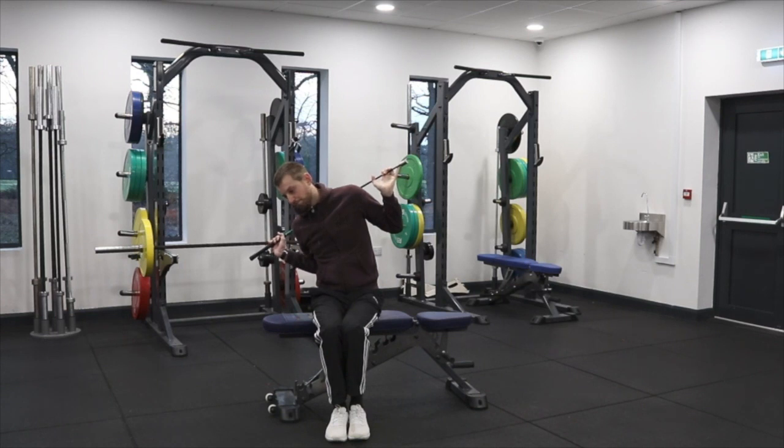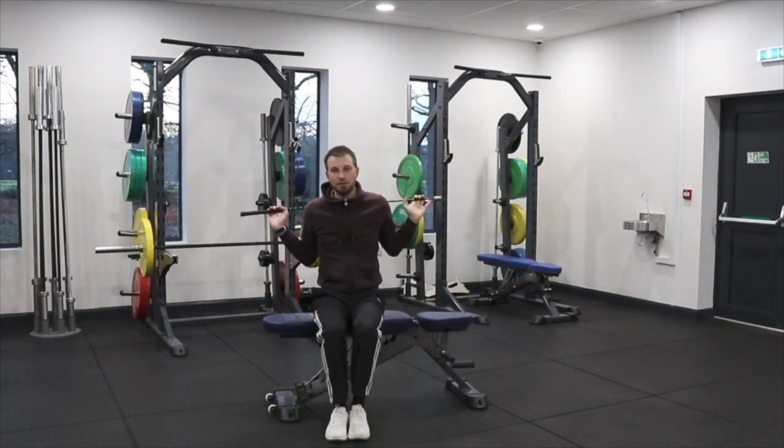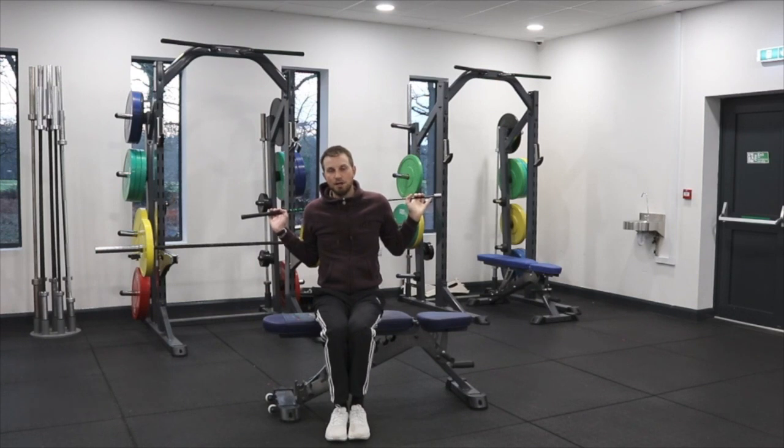And repeat. And keep repeating that motion until you feel like you cannot rotate or side bend any further. Come back to the beginning and go on the other side.